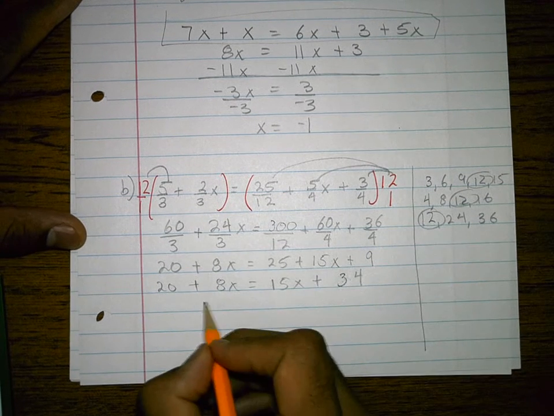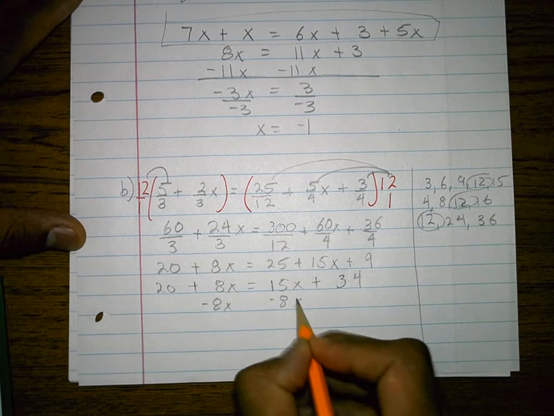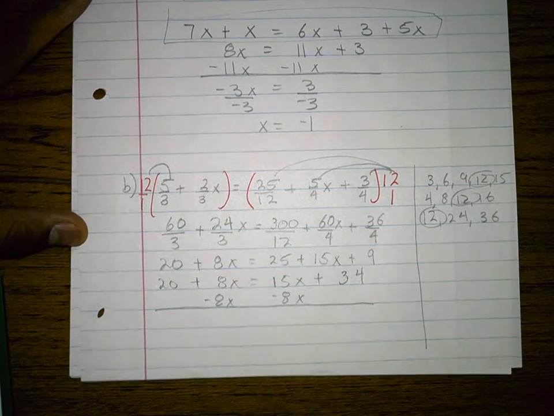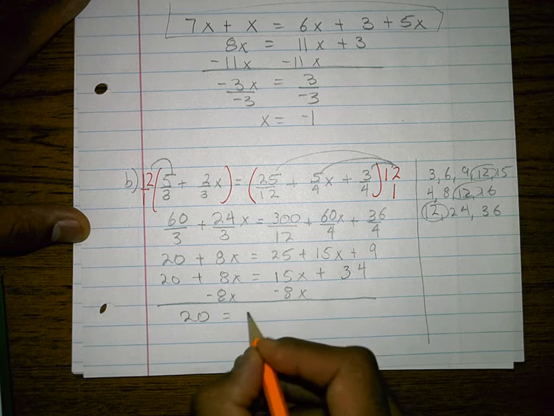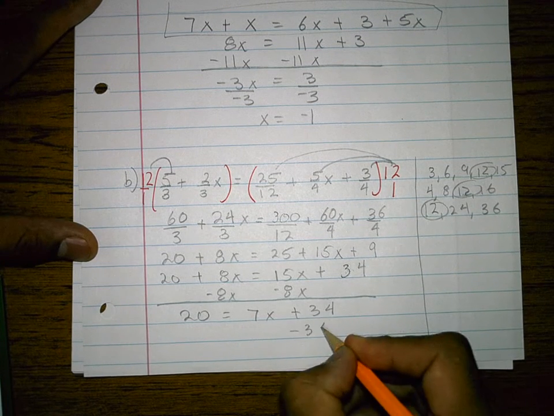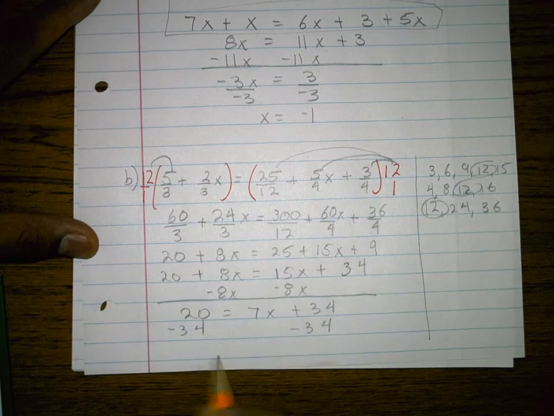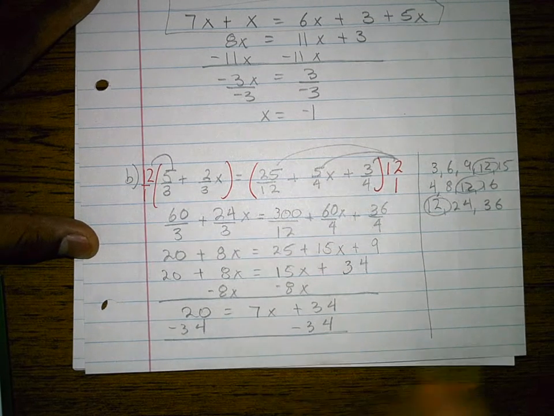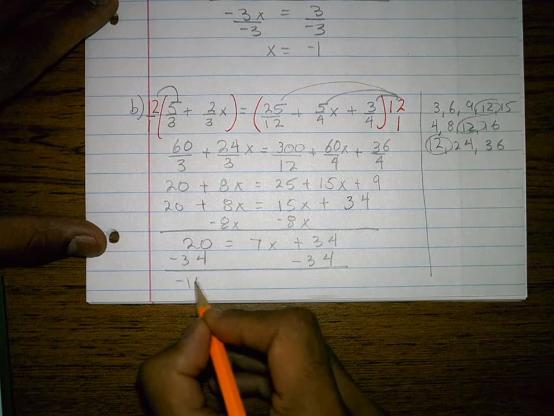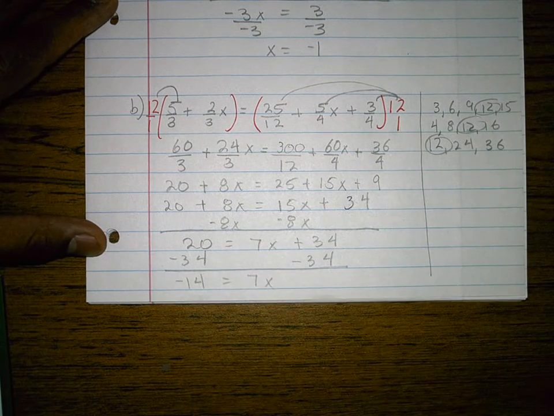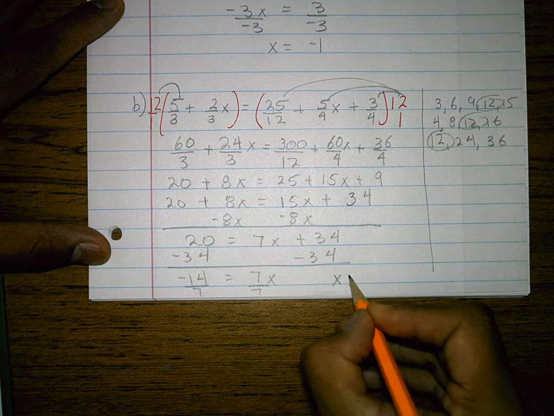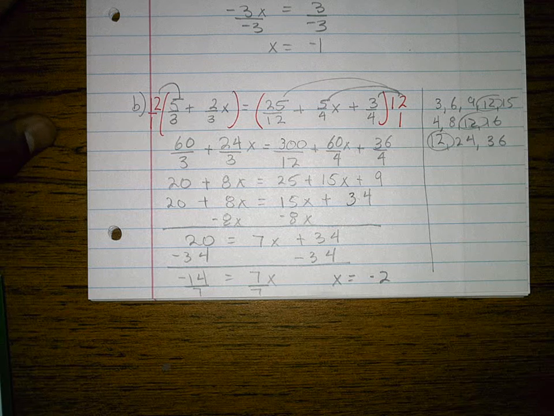Now I'm going to subtract 8x from both sides, and I'm looking at 20 equals 7x plus 34. I'm going to subtract 34 from both sides, and I'm looking at negative 14 equals 7x. Kind of running out of room here, but I would divide both sides by 7, and x equals negative 2.